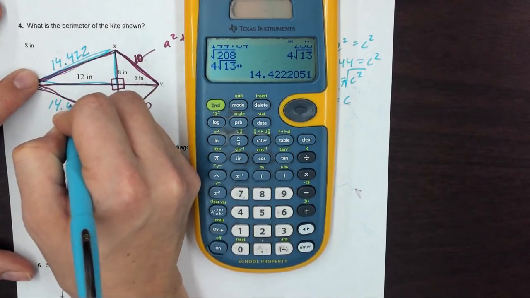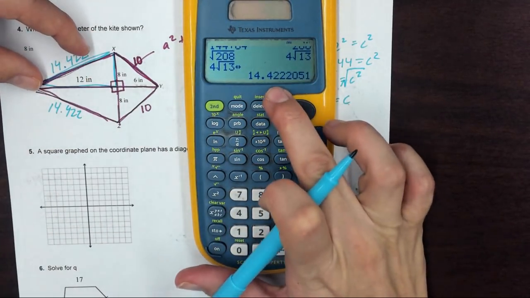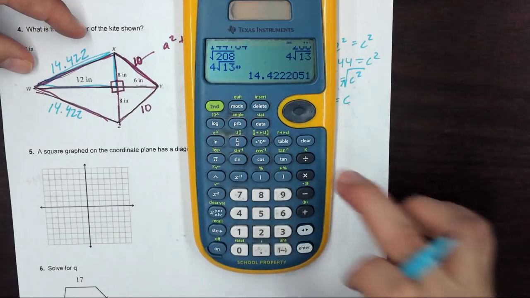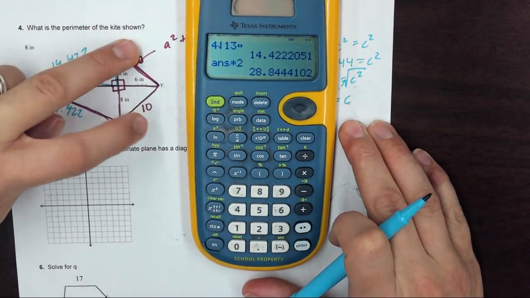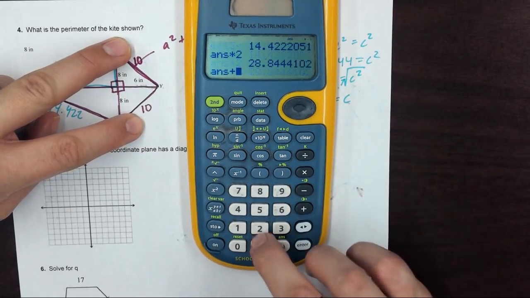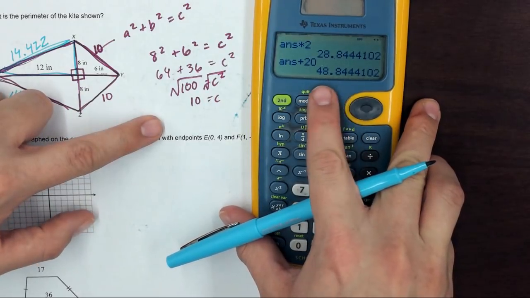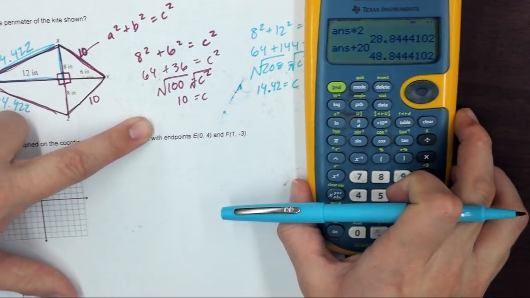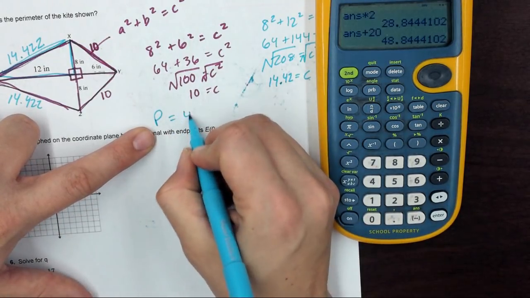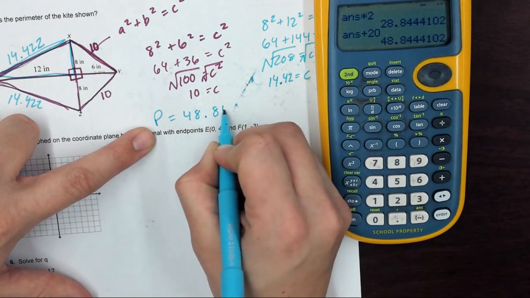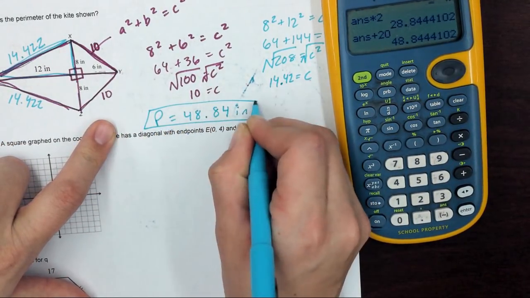Alright, and remember we are finding perimeter, so we can add all this all the way around. So if I've got 2 of these, I'm just going to multiply this times 2. That adds these 2 together, and then we got to add the 10 and 10, which is 20. So add 20. Alright, so my perimeter in its most exact form here is this decimal as such. Perimeter, let's round it to the nearest hundredth. It would be 48.84 inches. There we go. There's my perimeter.